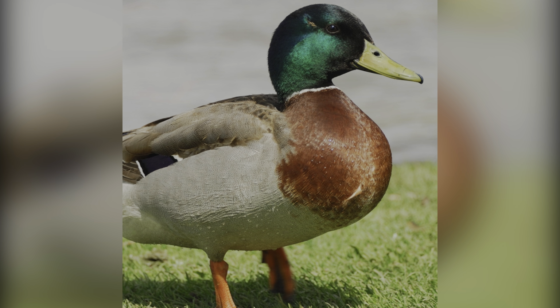Shovel bills. So that's all we have for you today, just a quick overview of bird skulls.